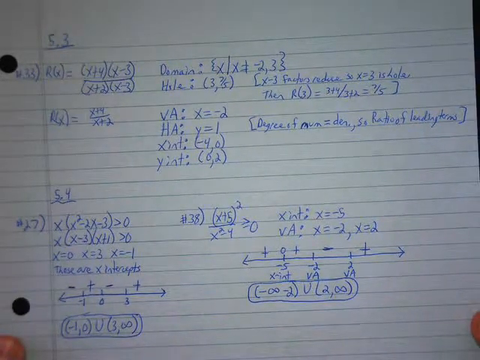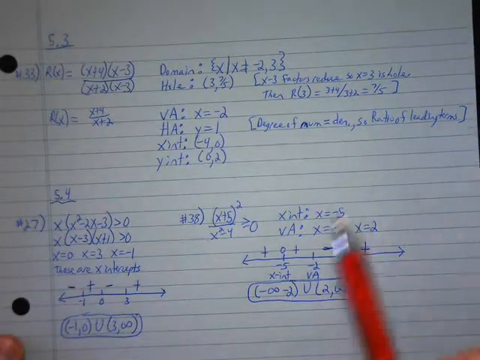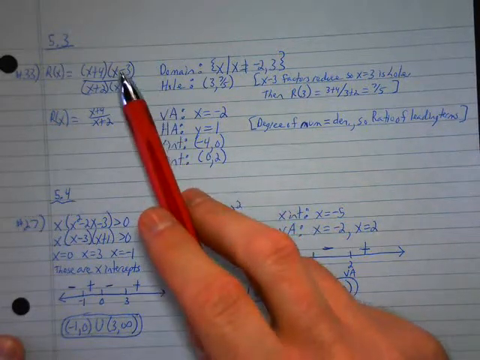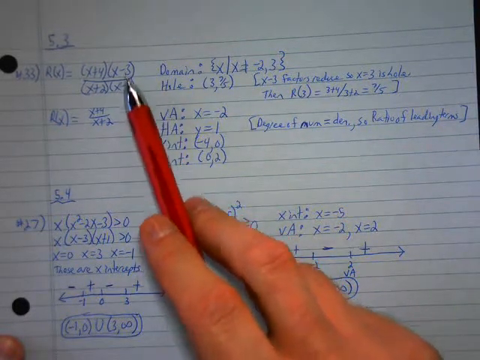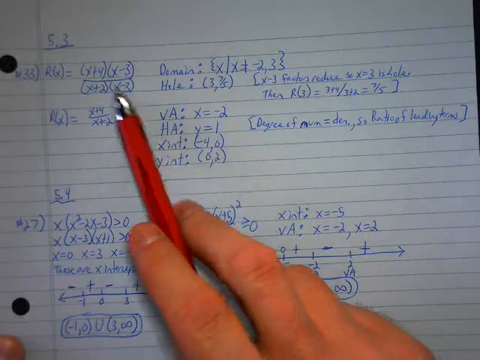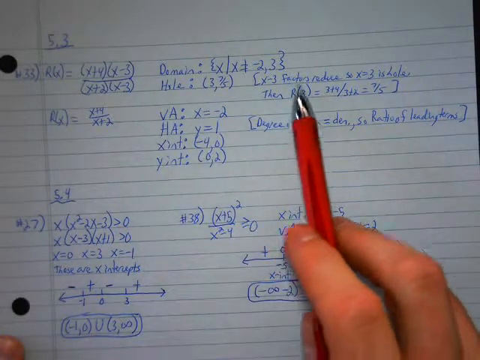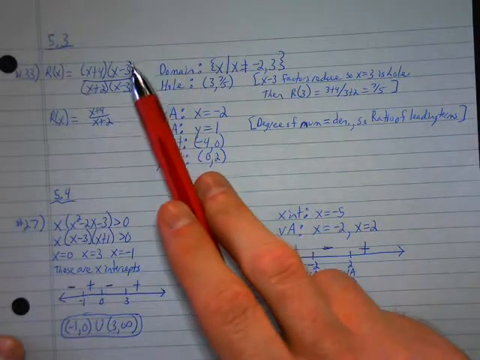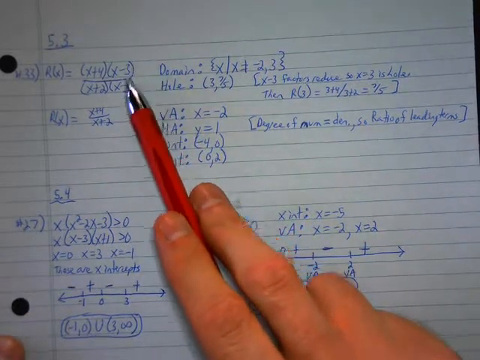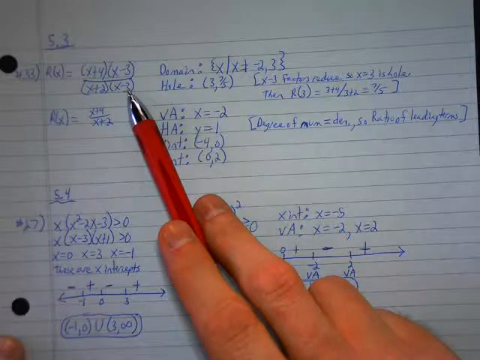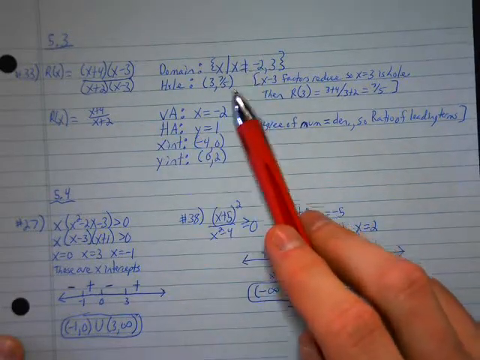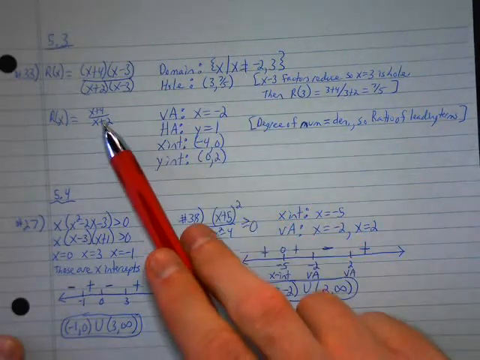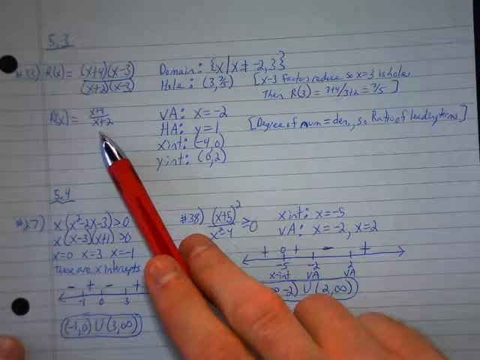Okay, but this one, number 33, that does have a hole because when you factor the numerator, x minus 3 will reduce out. So we notice that -2 and 3 are restricted from the domain. But when x equals 3, that's when you had the common factor. So what you do is after you reduce those out, you get (x plus 4) over (x plus 2).